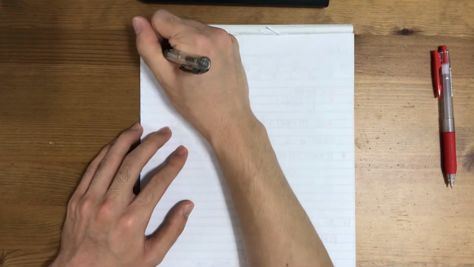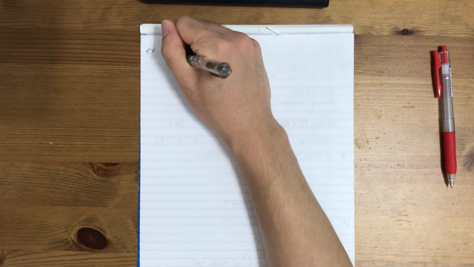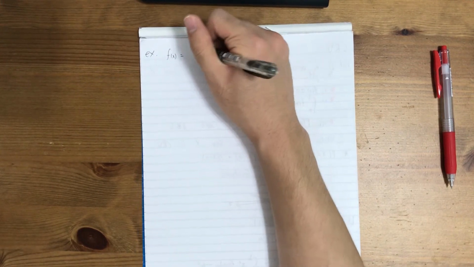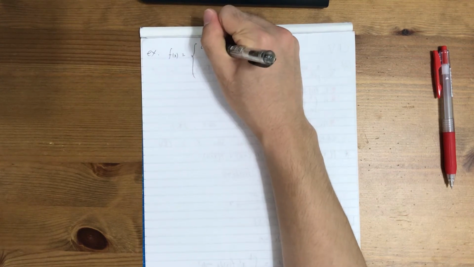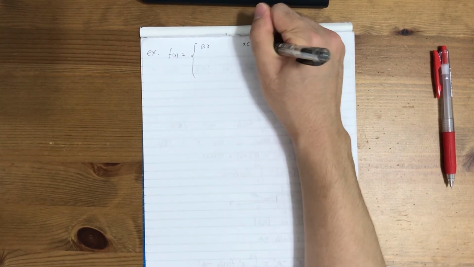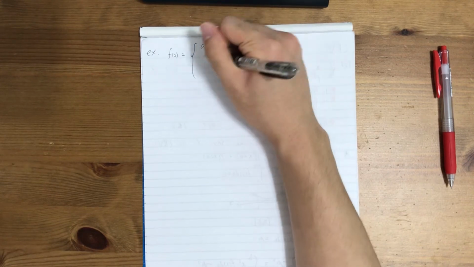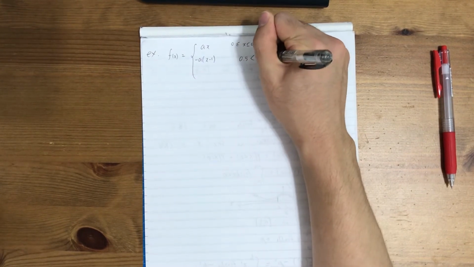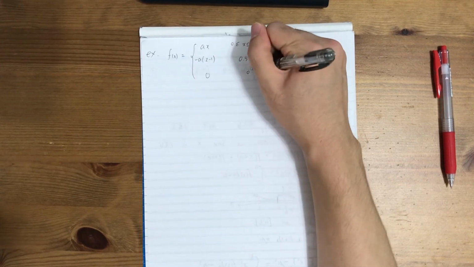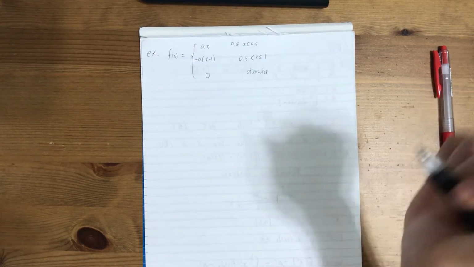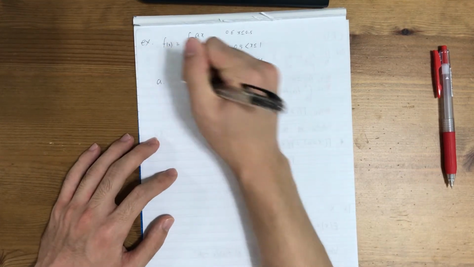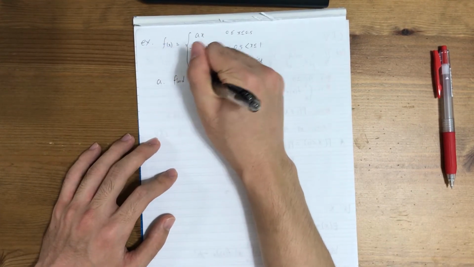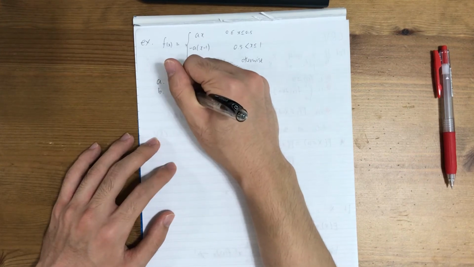Then let's try an example. For continuous random variable, you'll have the PDF as a piecewise function all the time. So usually, let's say this, and 0 otherwise. First we want to find A. Alright, I'll just write down the questions first.